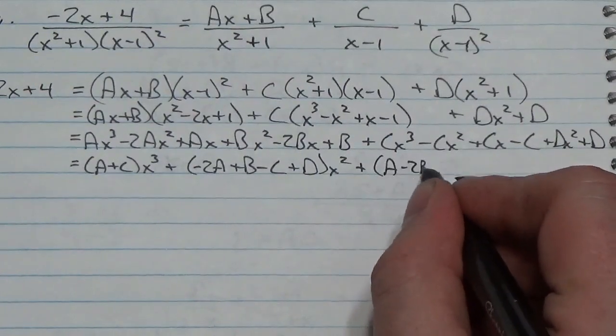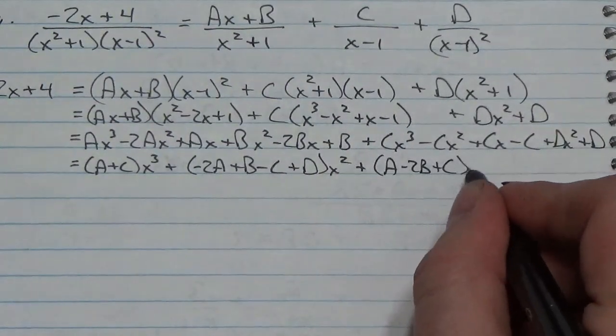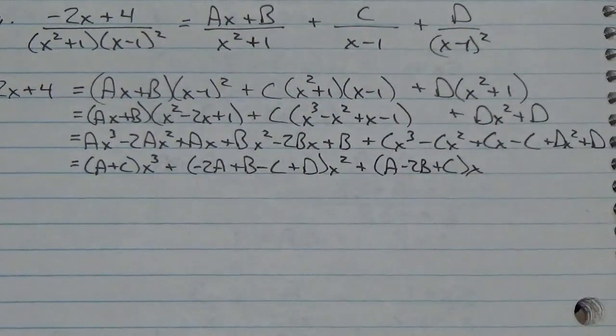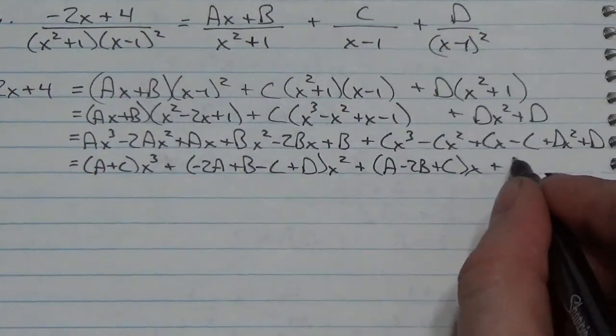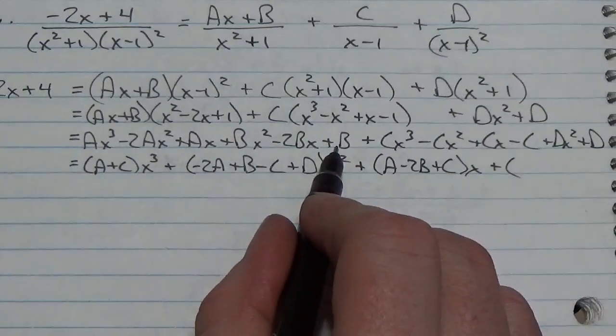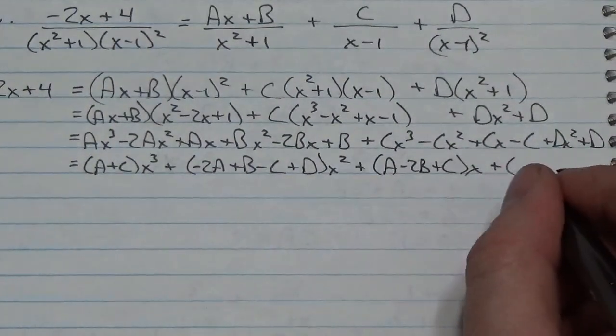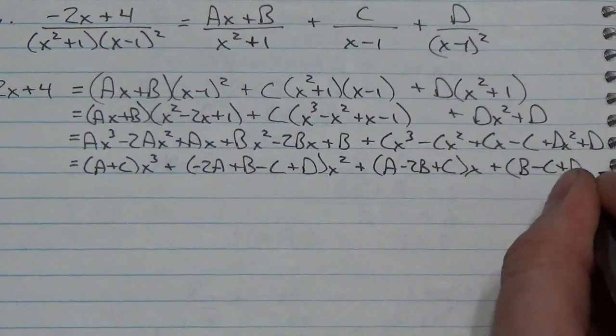So a minus 2b plus c x. And then for my constant at the end here, I've got the b, negative c, and d. So this is going to be b minus c plus d. Whew.